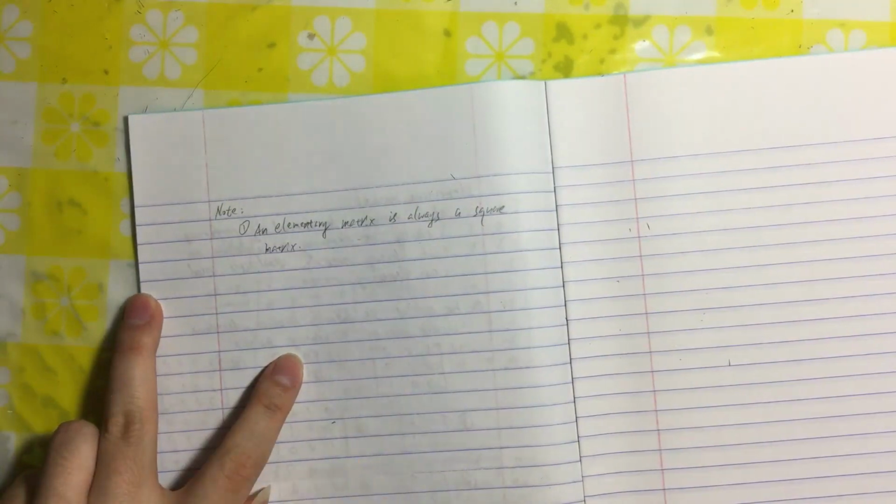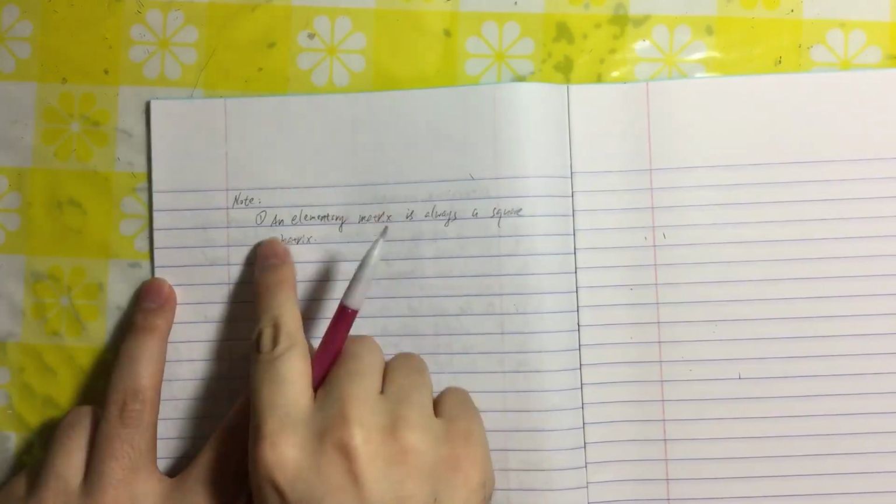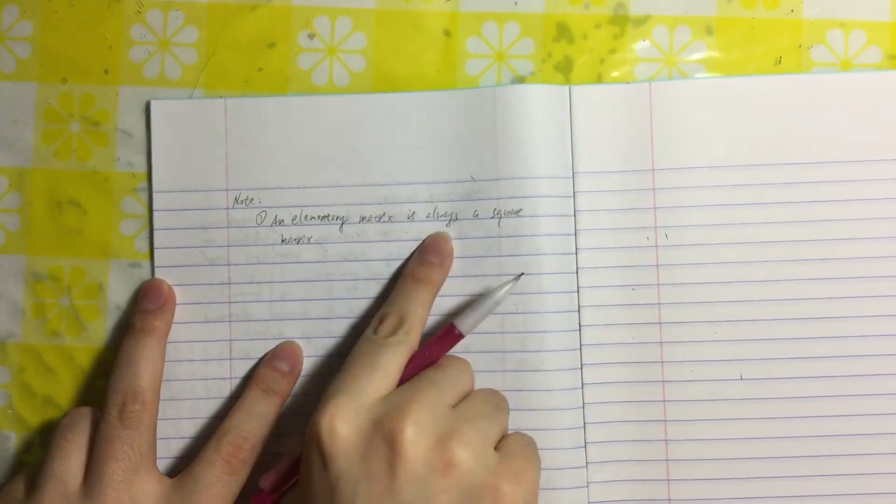Since identity matrices are square matrices, doing one row operation won't change the dimension, the size of the matrix. So an elementary matrix is always a square matrix.